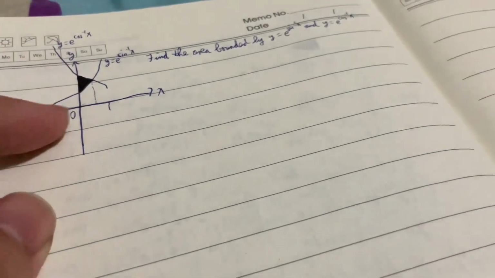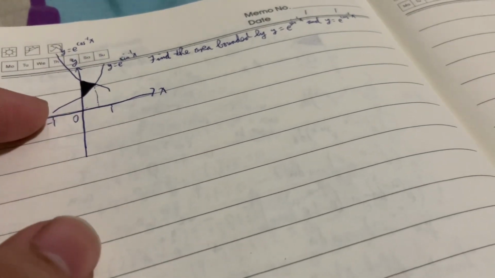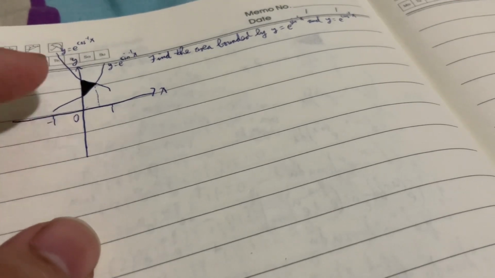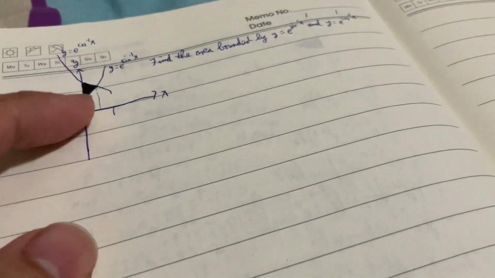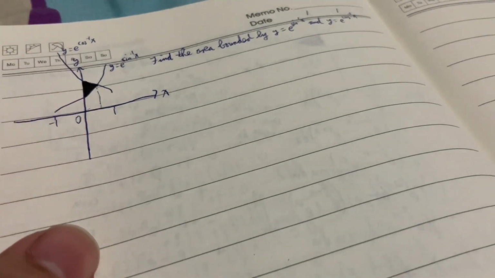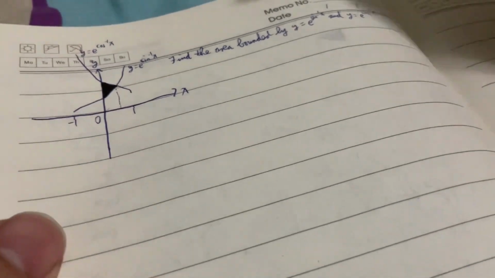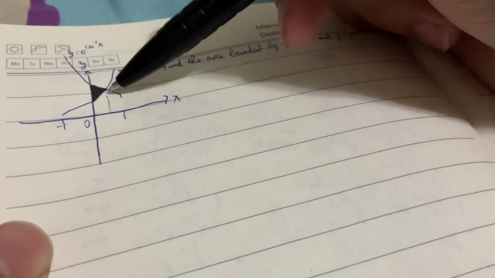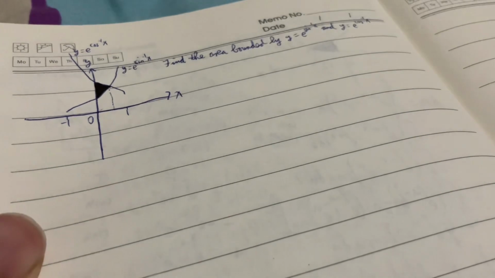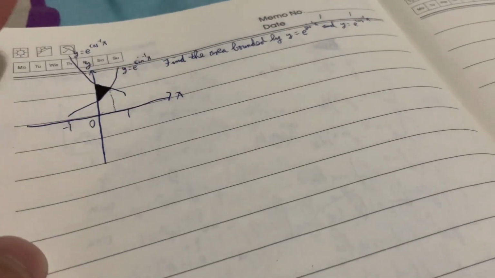We already know our lower limit is 0, and our upper limit is the intersection point, the meeting point between these two functions. So we're going to solve our equation.